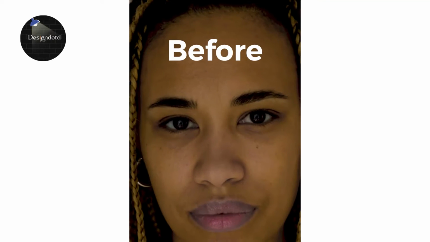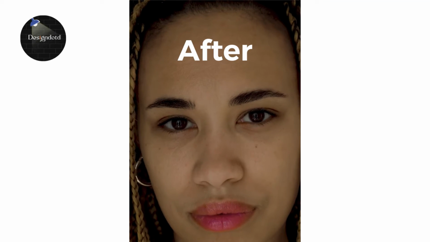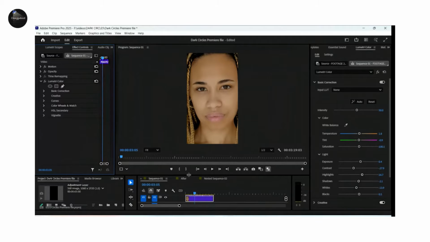Hey everyone! If you're new to video editing and want to do some quick skin touch-ups like removing under-eye dark circles or making lips more vibrant, this tutorial is for you.